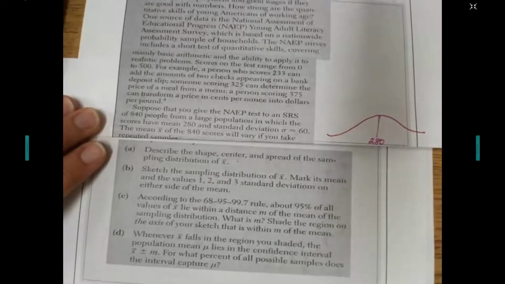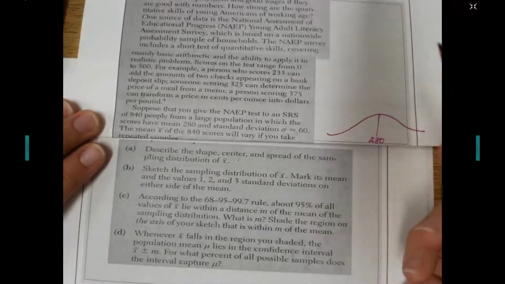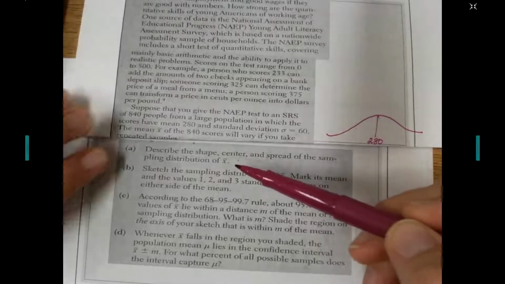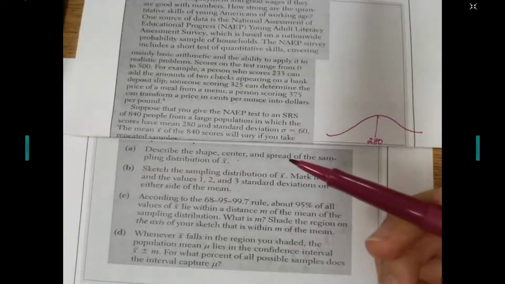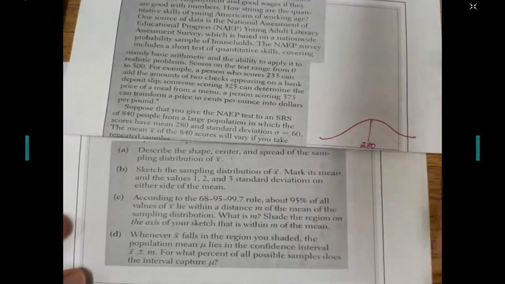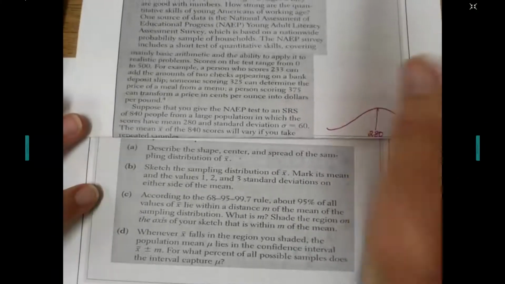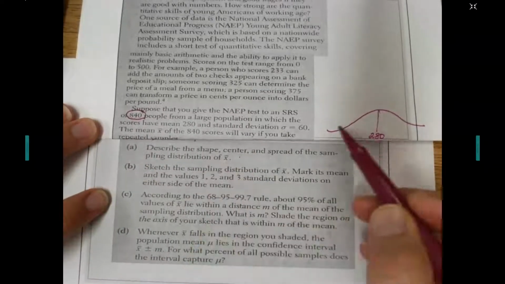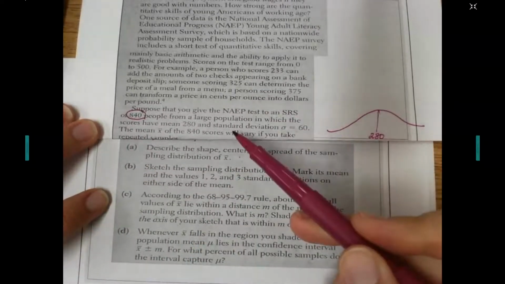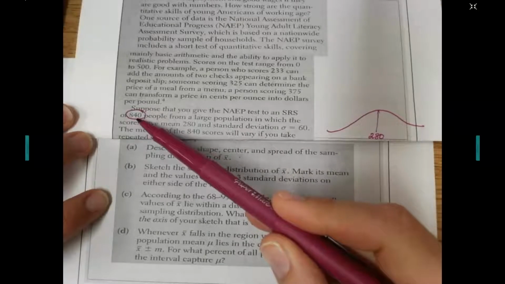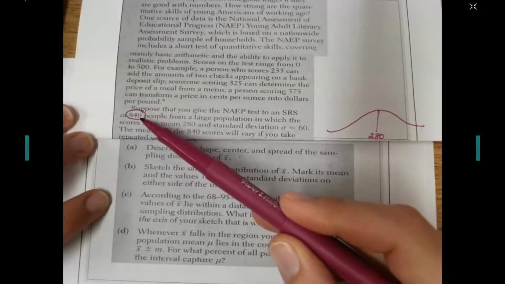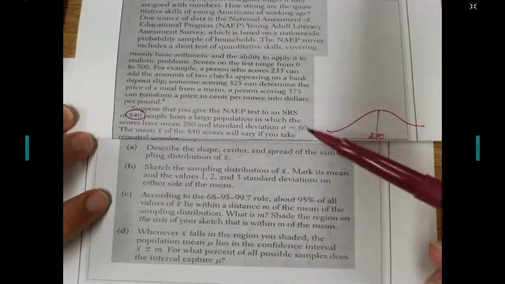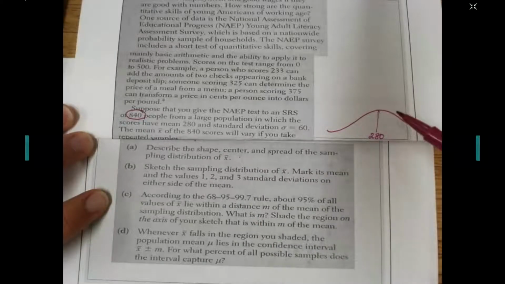Okay, so we're going to start where we left off on the last video. We talked about how to answer part A, and we're going to have to go back and remember some of the chapter 7 things. We're dealing with a sampling distribution because I have a sample of size 840. So how do I know the shape is normal-like? Well, I'm dealing with means and I have a large sample. So the central limit theorem tells me as long as n is large, my sampling distribution will be normal-like. It'll be centered around the true mean of 280.